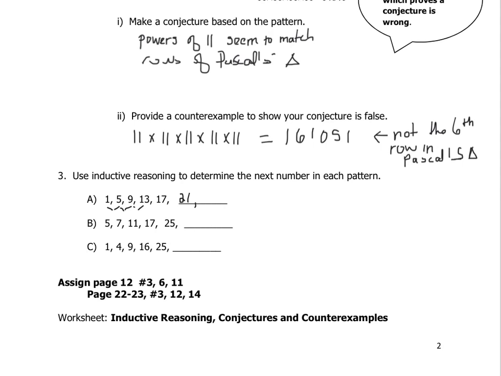If we look at the next set of numbers, there doesn't seem to be a common increase. These two are going up by 2, and then they're going up by 4. But there does seem to be a pattern, because this is going up by 2, this is going up by 4, this is going up by 6, this is going up by 8, so I would guess that the next one would go up by 10. So if you add 10 to 25, you would get 35.